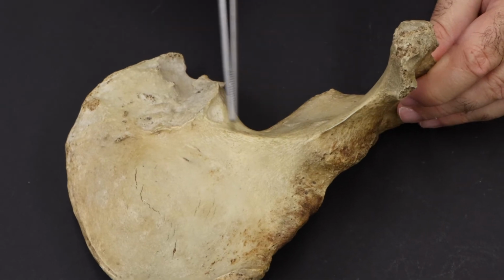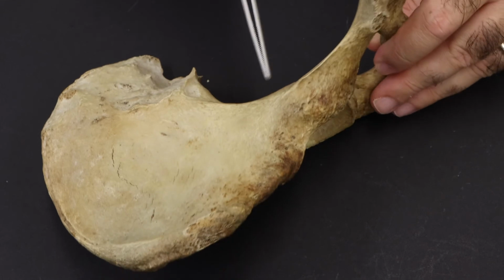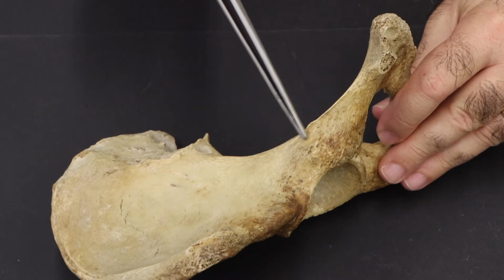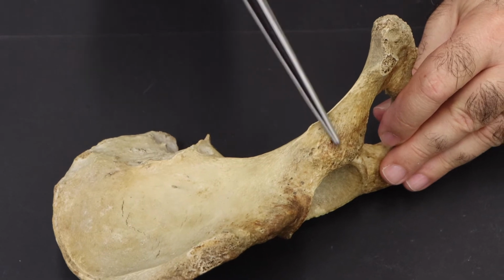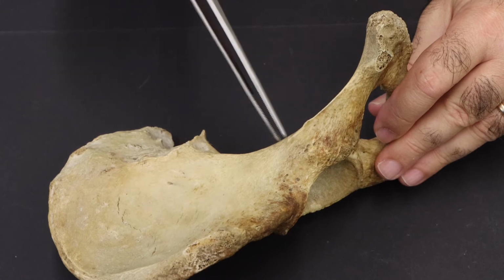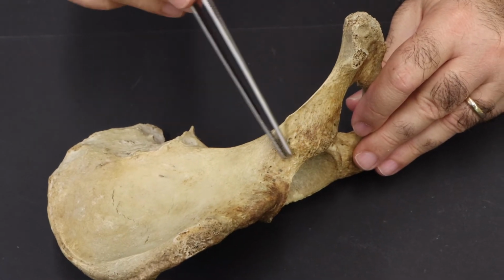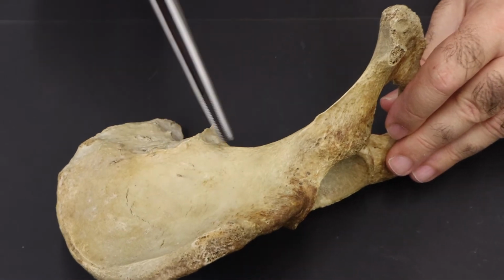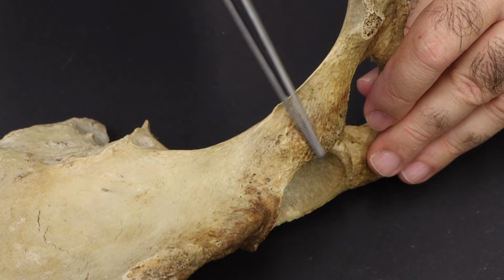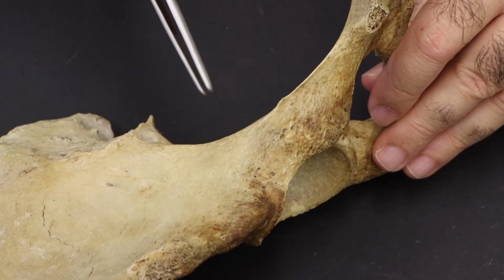The arcuate line continues downward and toward anterior, and reaches this place. A little projection, which is called the iliopubic eminence, is the border between the ilium and the pubic bone.